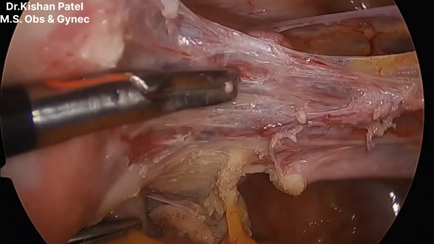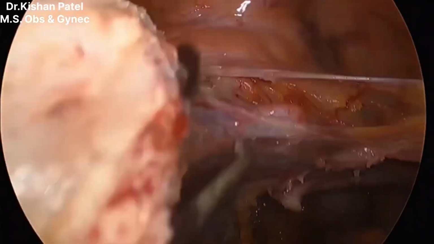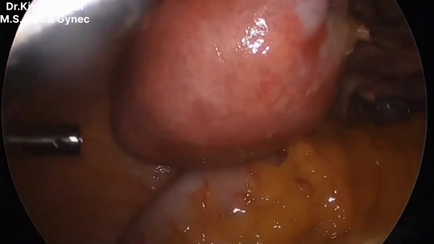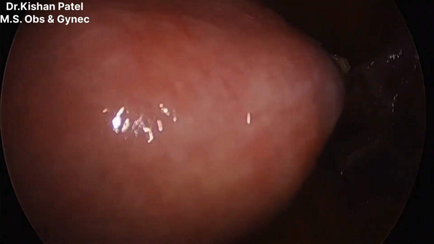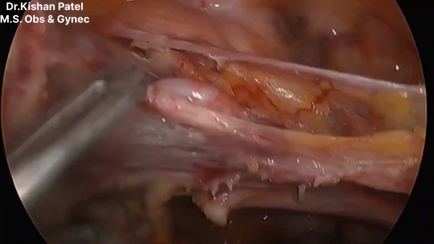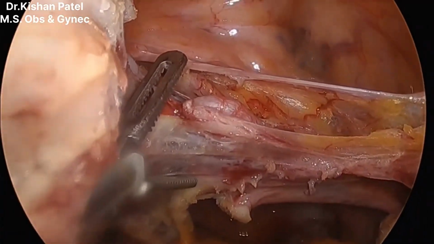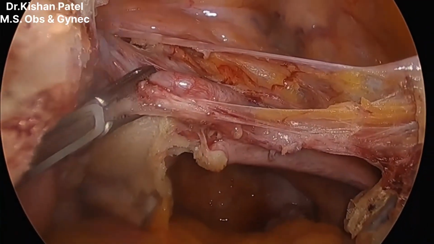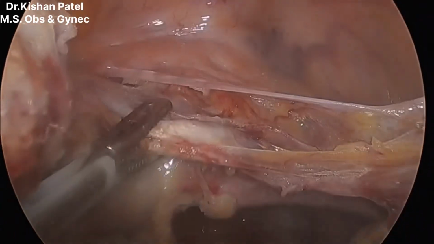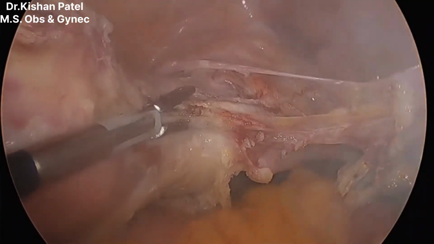This whole surgery is performed by a shearer, bipolar shearer. We are using bipolar for coagulating the uterine vessels. It is the uterine artery and vein. We are coagulating the uterine vessels on the right side.